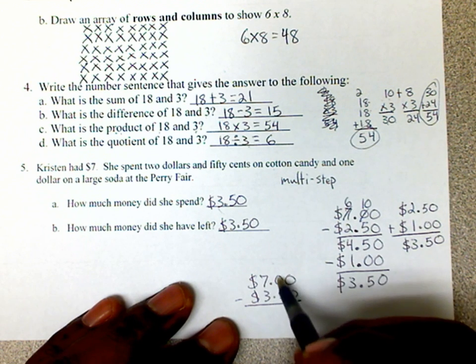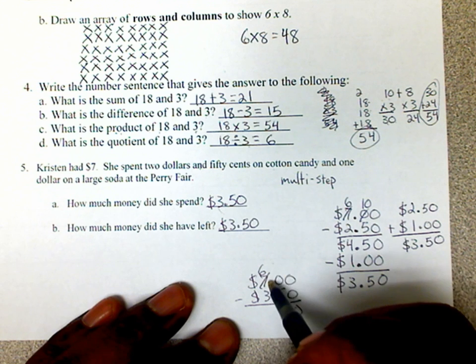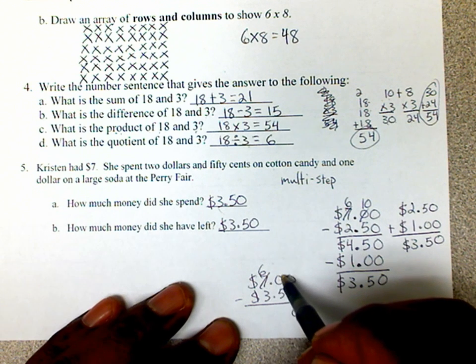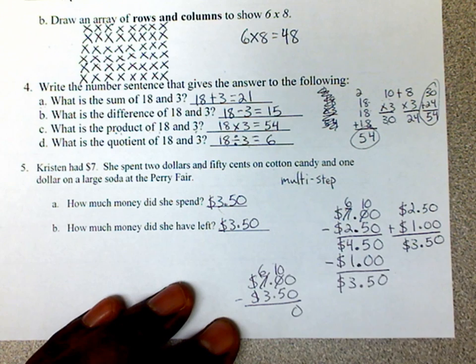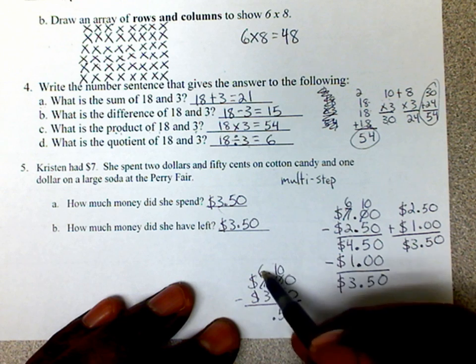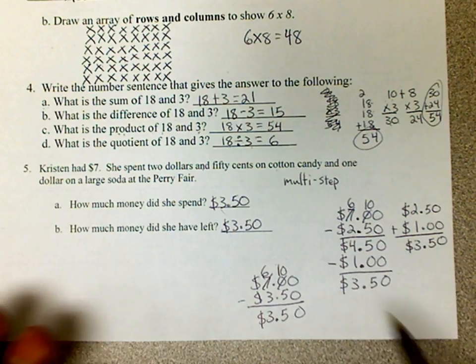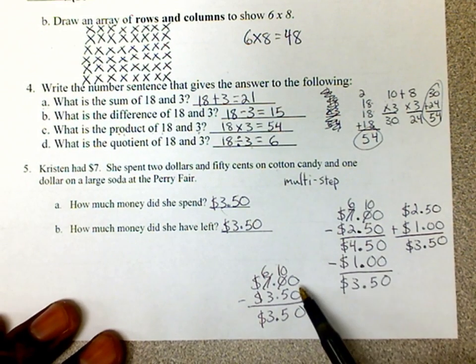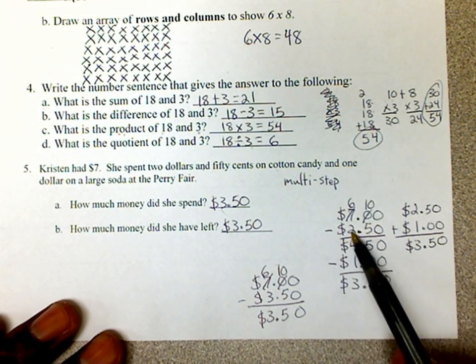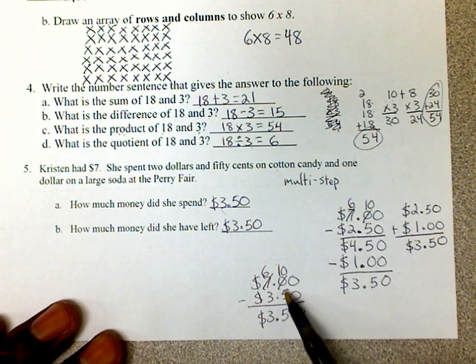Zero hundredths. You can't take 5/10 from 0/10, so you borrow one of your ones. You have 6 ones left. Turn it into 10/10 and add it to 0/10. You have 10/10 here. 5/10. Line your decimals up. 3 ones, dollar sign. So there are 2 ways you could have found out how much money she had left. You could have taken it one item at a time, or you could have found out how many things she bought and found that total and subtracted it.